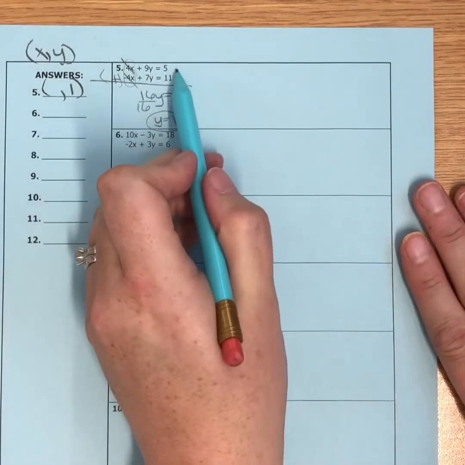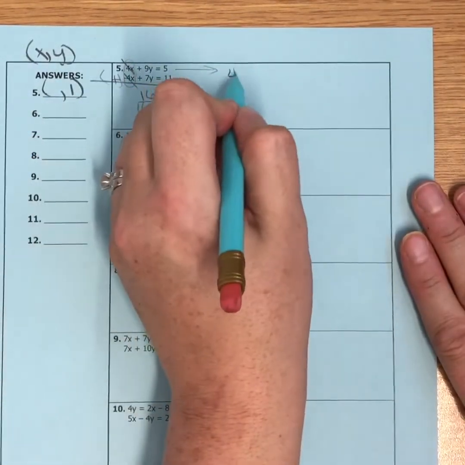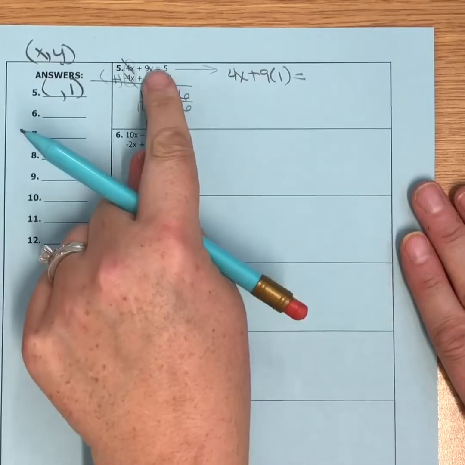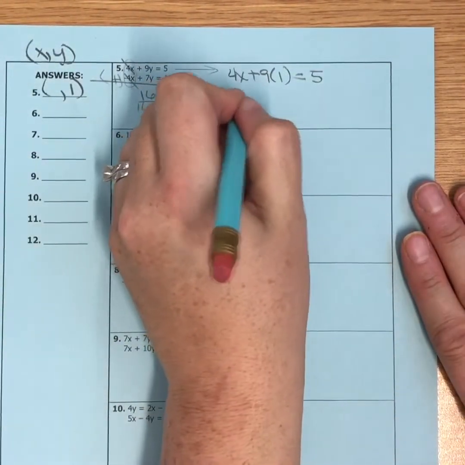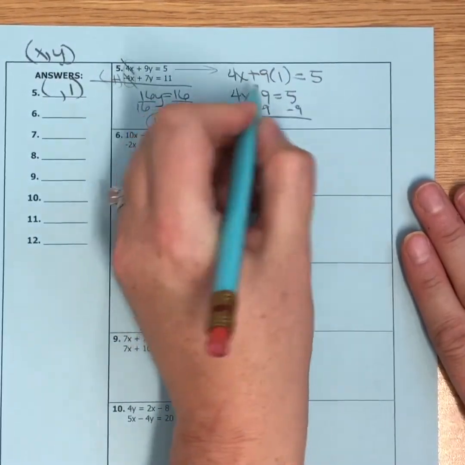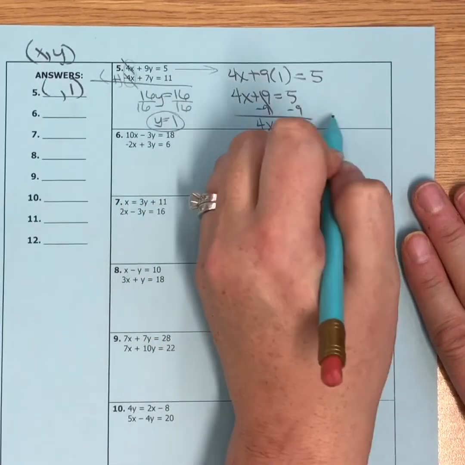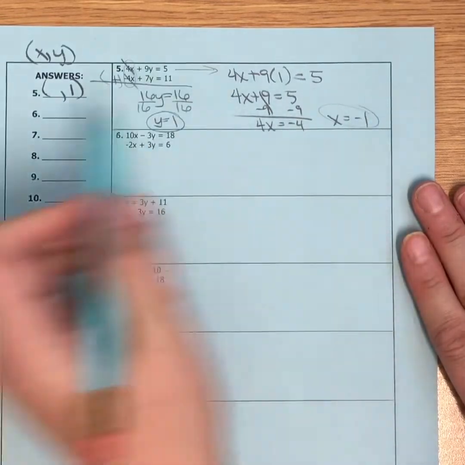Now we plug it in. I'm just going to use the first equation. So I get 4x plus 9 times 1, because we know the y is 1, equals 5. Or 4x plus 9 equals 5. Subtract the 9. And then 4x equals -4. Mental math, x equals -1, or you can just divide by the 4.